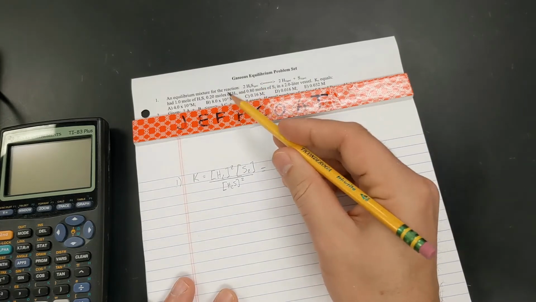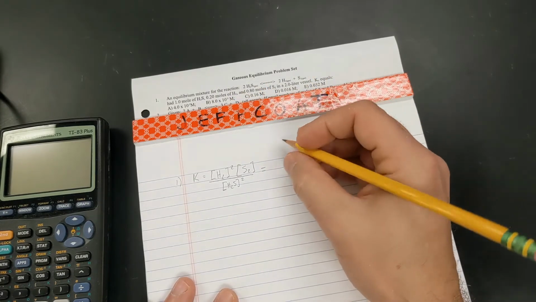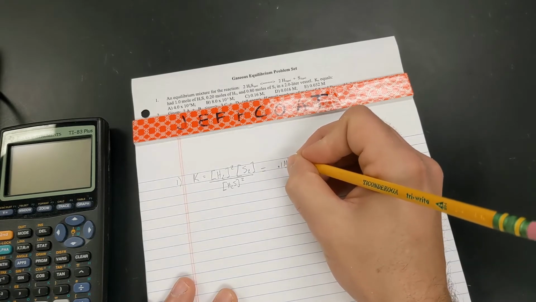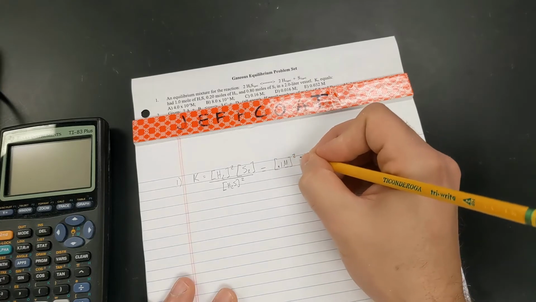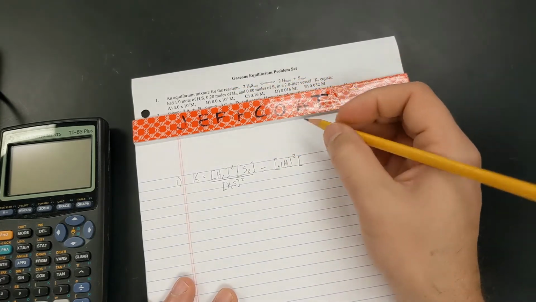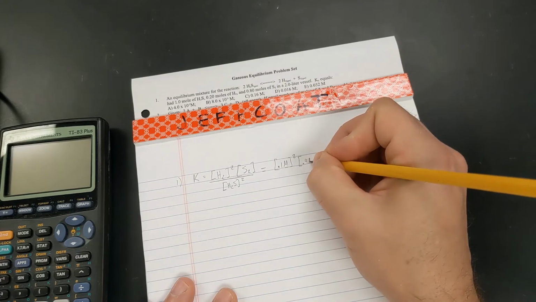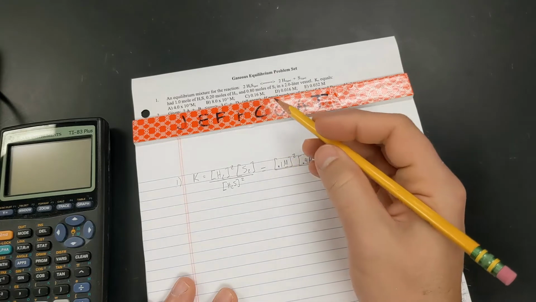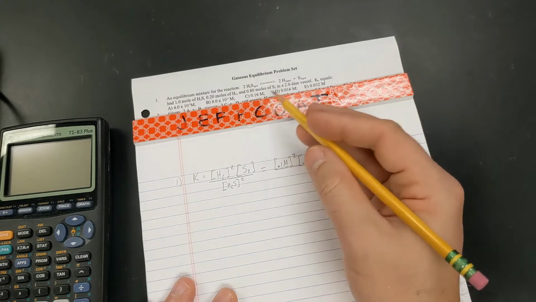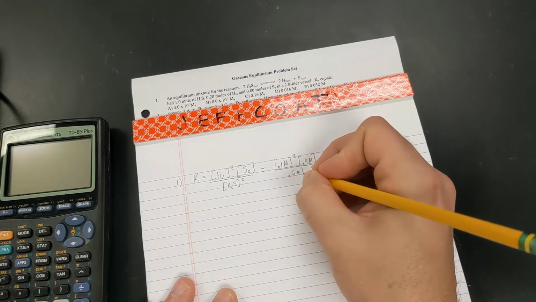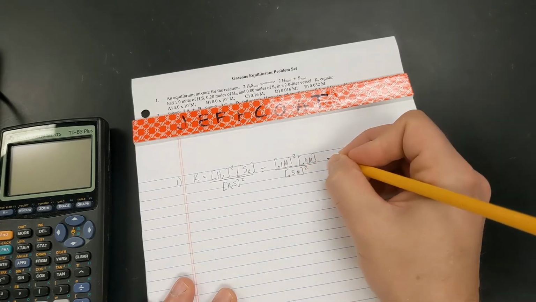So for the hydrogen, if we have 0.2 moles in 2 liters, that is 0.1 molarity squared. The sulfur gas concentration, 0.8 in 2 liters, is 0.4 molar, divided by, and for the H2S, it's 1 mole in a 2-liter vessel, so that's 0.5 molarity squared.